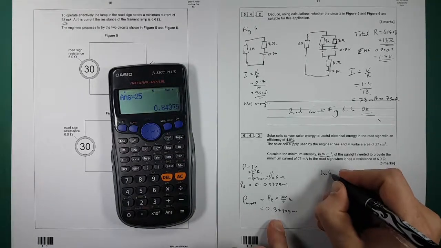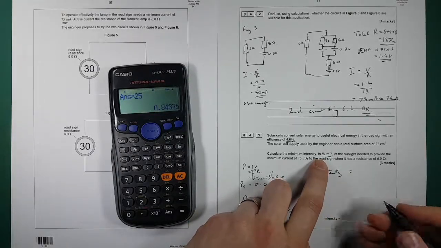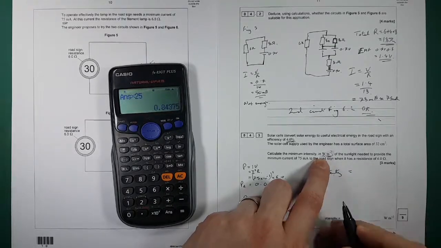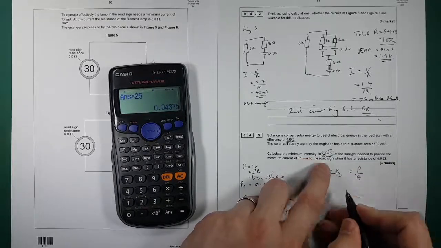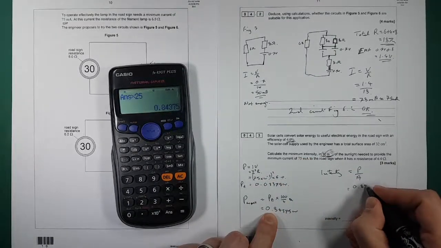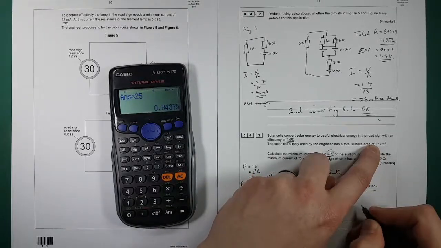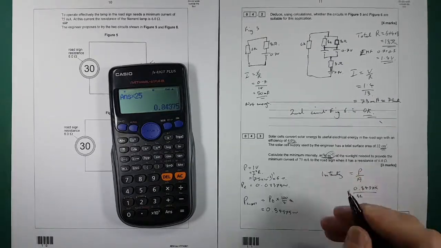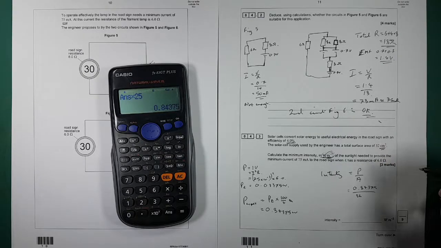The intensity is equal to, well, you might not know what intensity is, but you can work it out from the units. It's power divided by area. So power divided by area. That's power, that's area. So we want this power, 0.84375, and we want this area, which is 32. We've got to be careful, that's in centimetres squared. This is in metres squared. So we need to convert centimetres squared to metres squared.